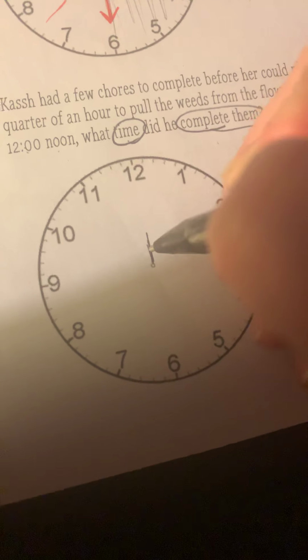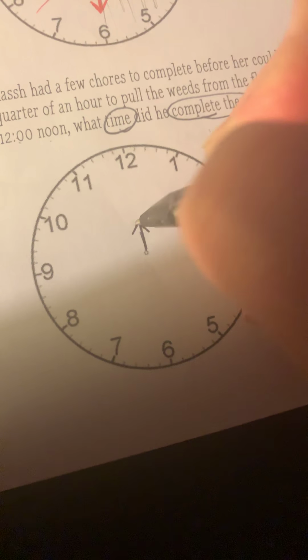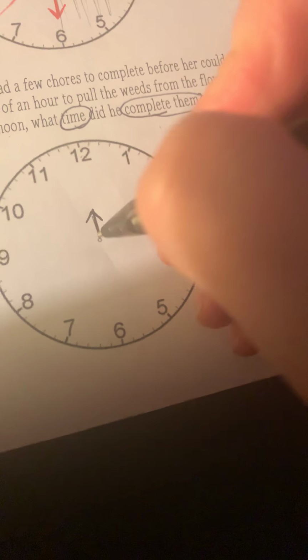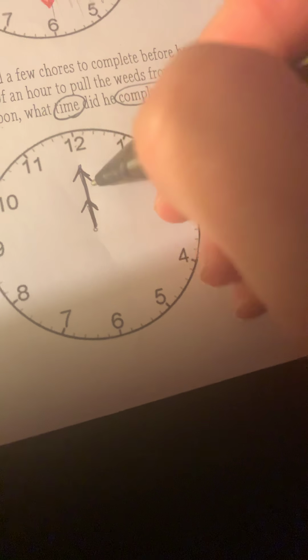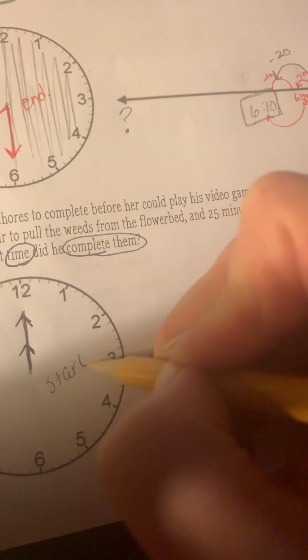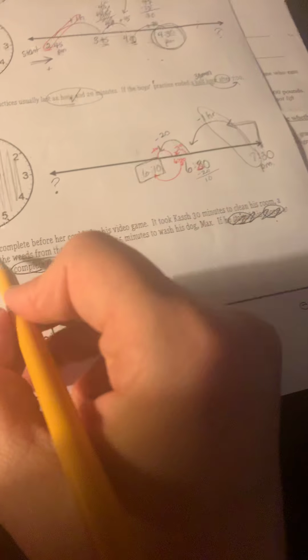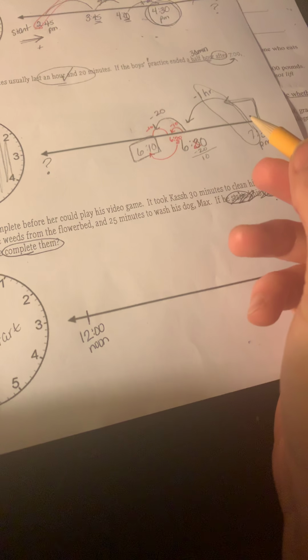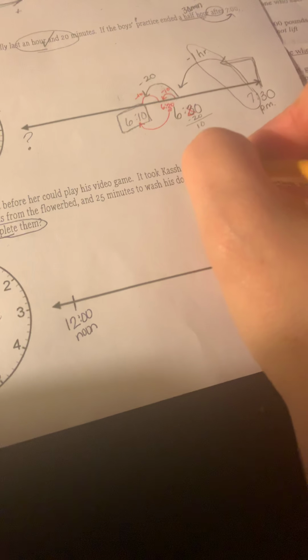Well, 12 noon, that's lunchtime. So 12, short hour hand, and 12 o'clock, well, that's 0 to 5. So this is when your clock is straight up, the same hands. 12 o'clock. This is the start. And we want to know when Cash finishes his chores.